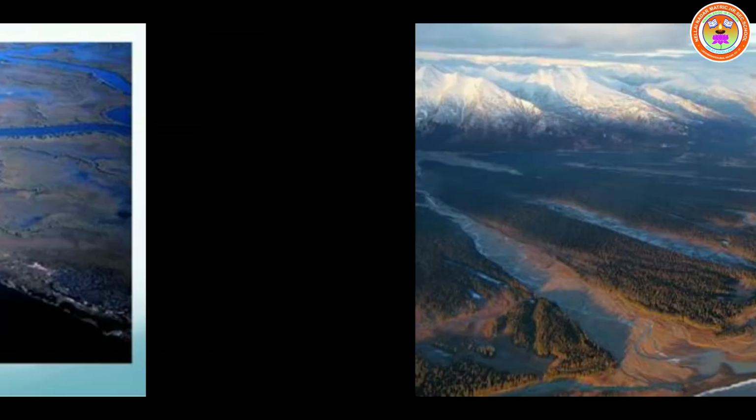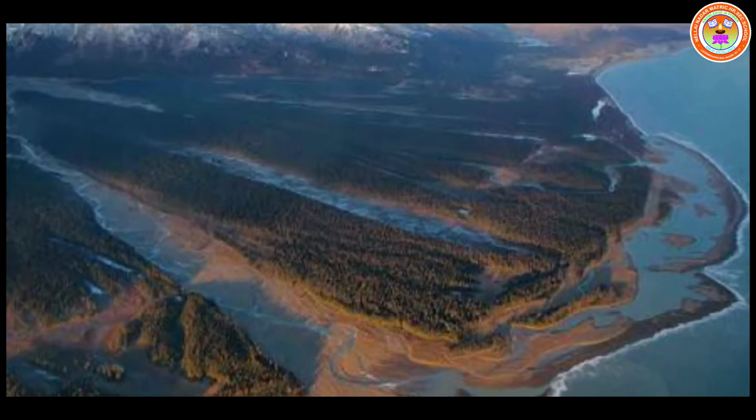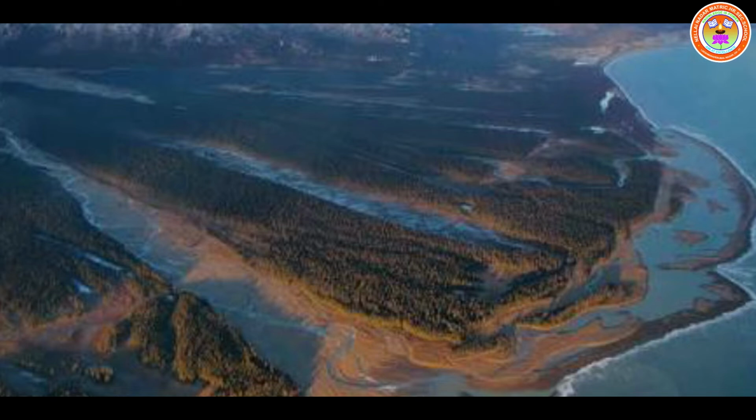Next, delta. You see on the screen, it looks like a triangular shape. Yes, delta, a triangular shaped low-lying area formed by the river at its mouth is called a delta. See here the ocean, the water, it looks like a triangular shape. This is called a delta. Deltas have fine deposits of sediments, enriched with minerals. Kaveri Delta is in Tamil Nadu.